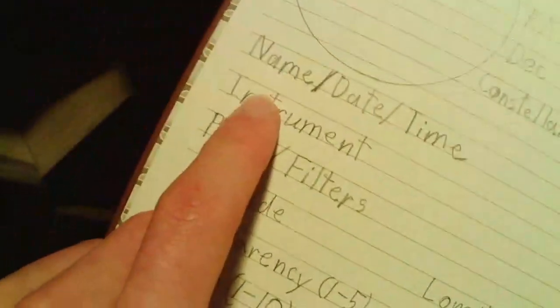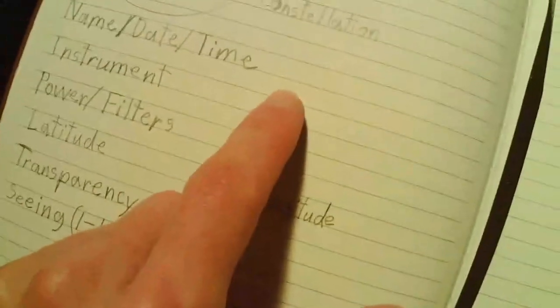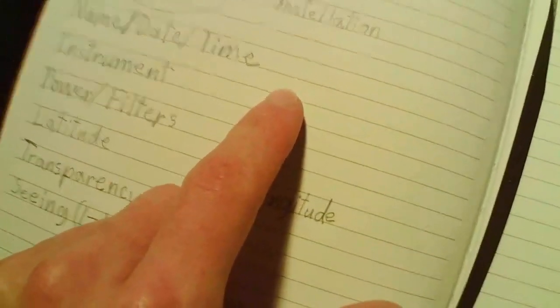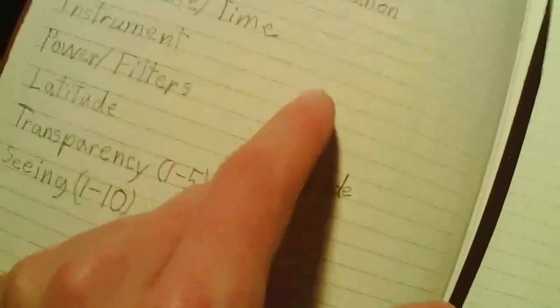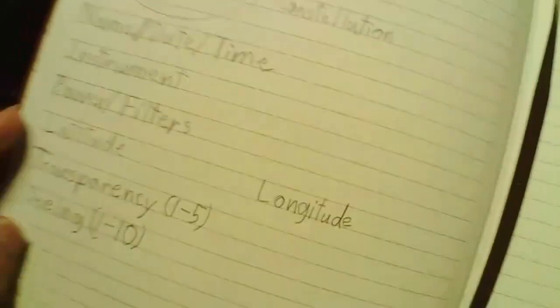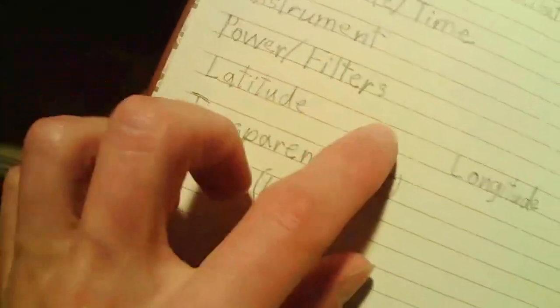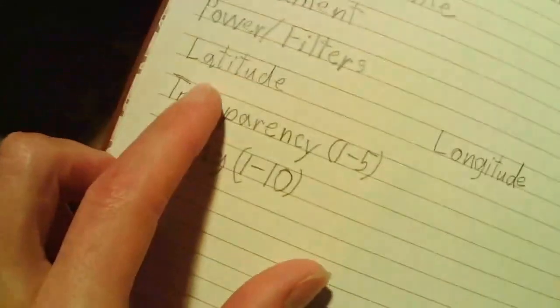Then I combined name, date, and time together, but that there is your name plus then the date, the time, and all that when you made the observation. Then I put in here instrument, power, and filters, together as one.